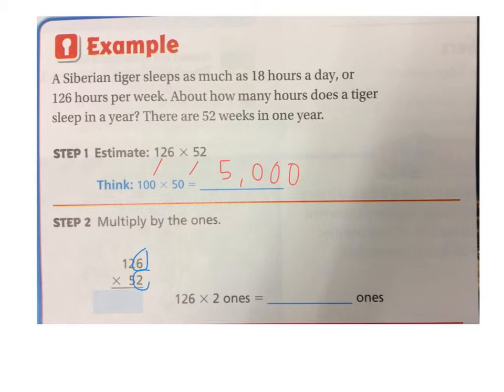Good, so we're going to multiply 6 and 2. Okay? Or sorry, that's not correct. Hold on one second. We're going to multiply the 126 times the ones place, which is the 2. Okay? So 2 times 6 is 12. I'm going to write the 2 and regroup the 1. 2 times 2 is 4, plus 1, 5.